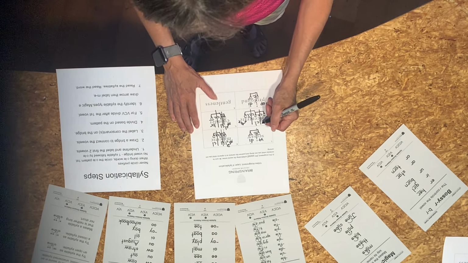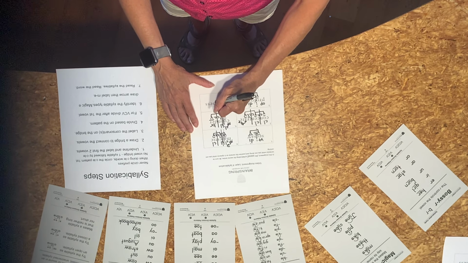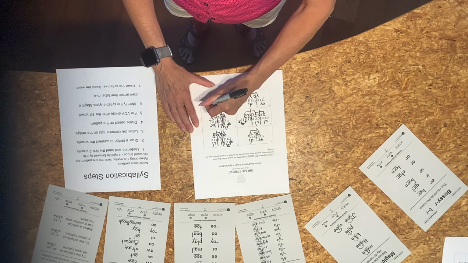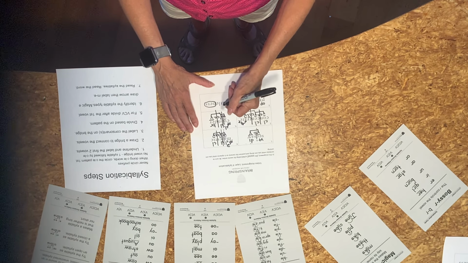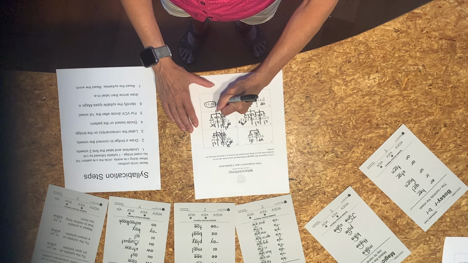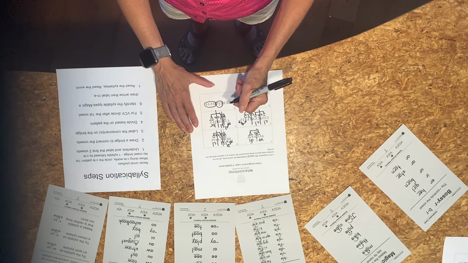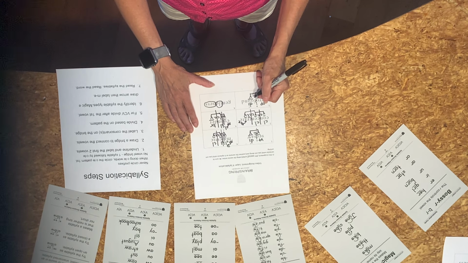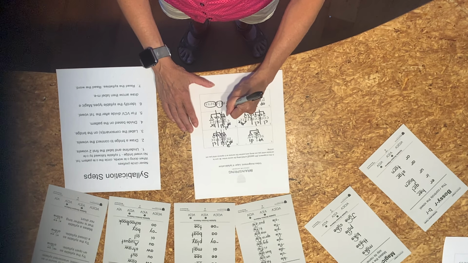On to number 6. I notice right off that we have a suffix at the end, so I'm going to circle that. And also a consonant LE. A double hitter here. And I'm left with 1 syllable, and that's a closed syllable.